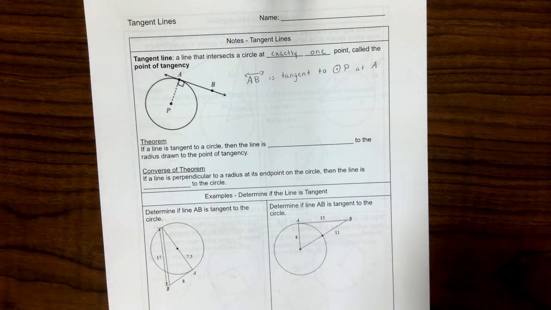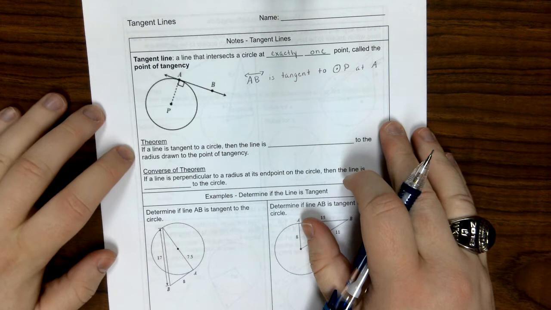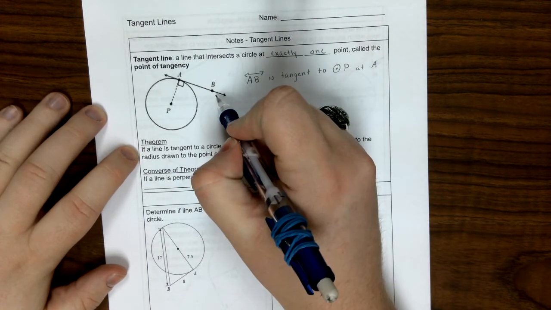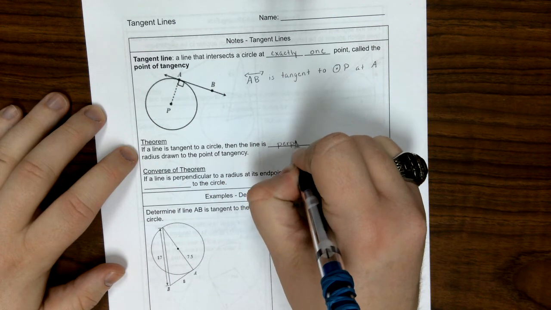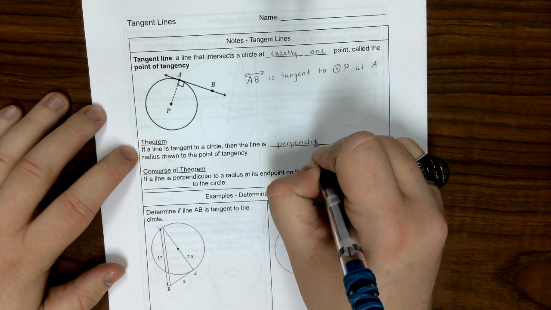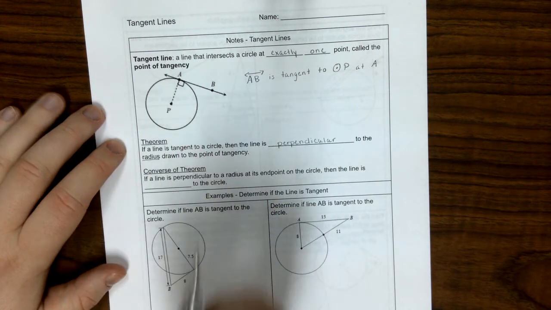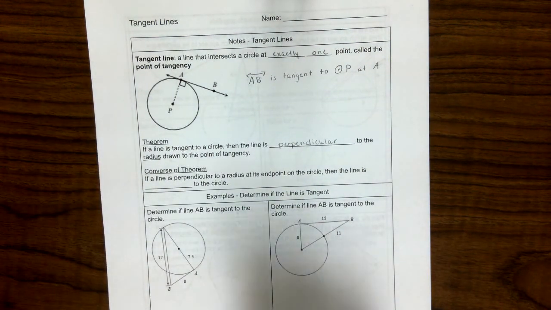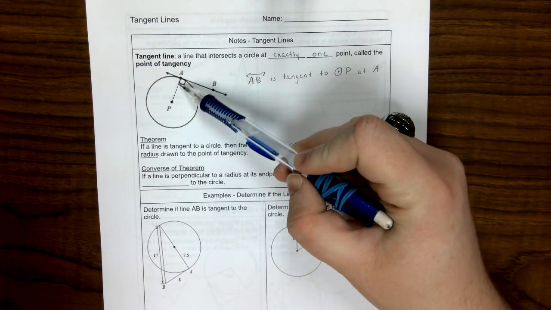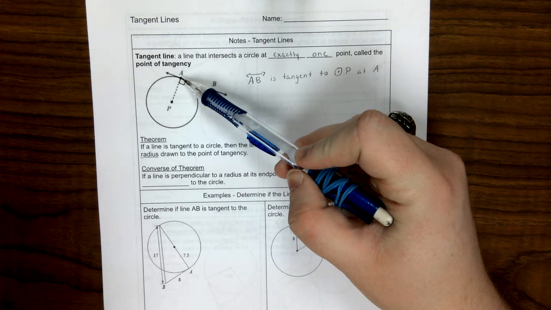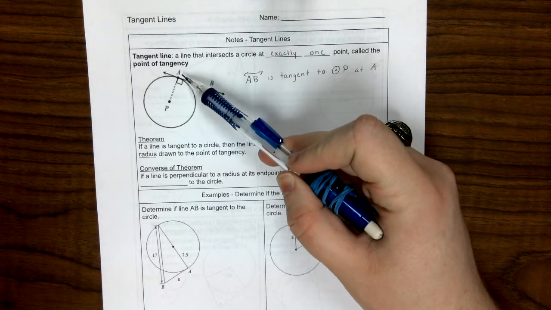Okay? And then there's a theorem and then the reverse statement of the theorem. The theorem says if a line is tangent, so if this line is in fact tangent, then that line is perpendicular to the radius drawn to the point of tangency. Remember, the radius is a segment from the center of the circle to the edge of the circle. So the radius in this diagram would be from P to A. So you could say PA or AP, whichever one.